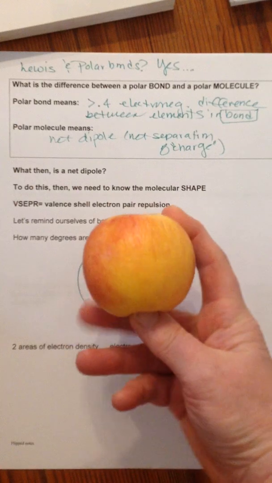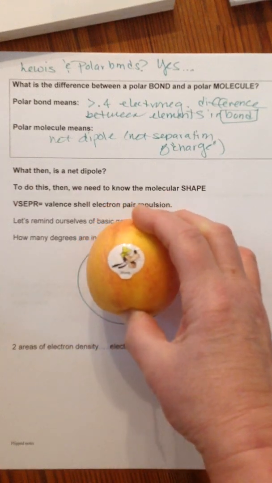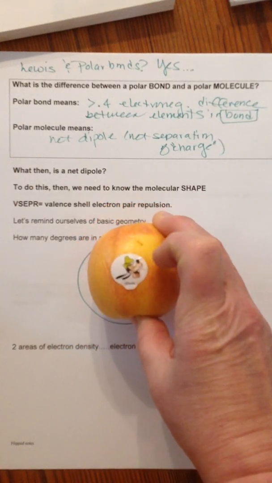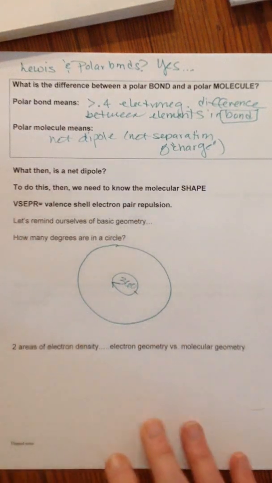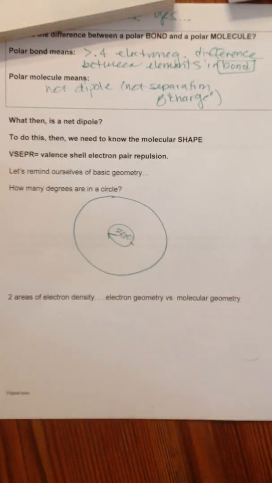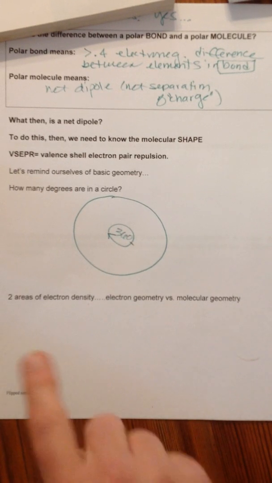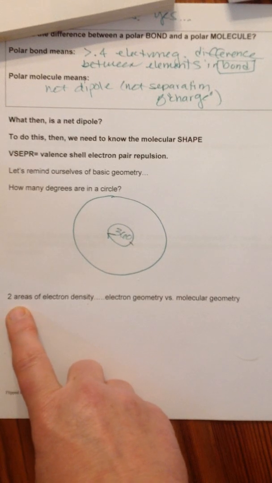So this plane and that plane. See my little goofy guy there? Okay, so what you want to imagine here is we're going to start with having our Lewis structure, and we're going to have what we call areas of electron density. And the easiest thing to consider is having 2 areas.